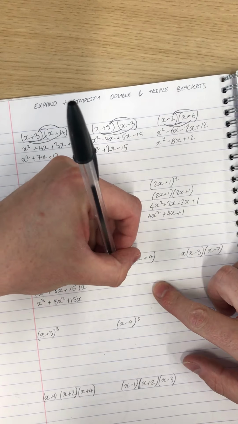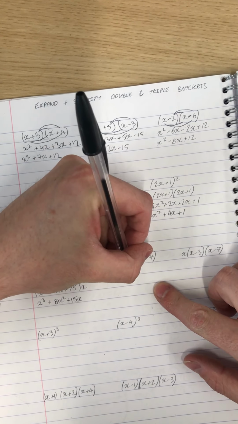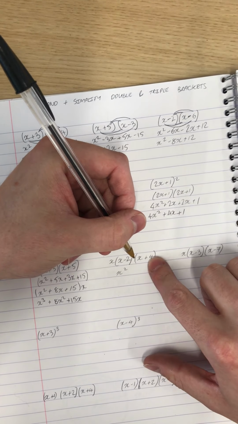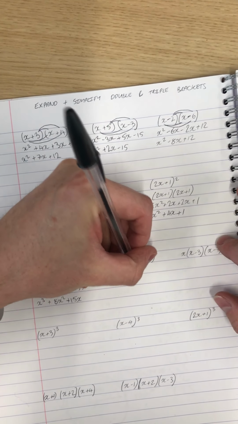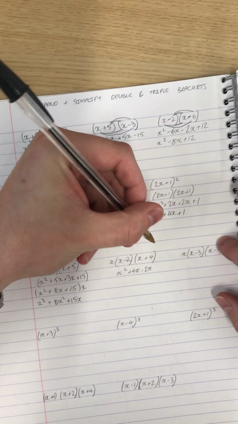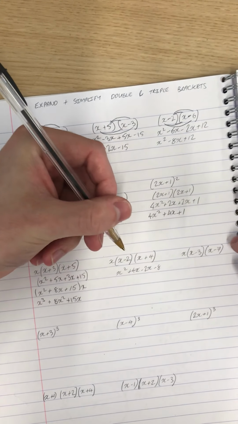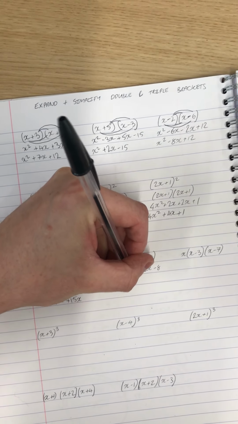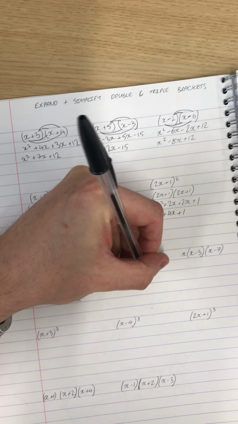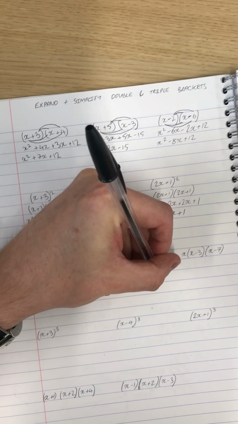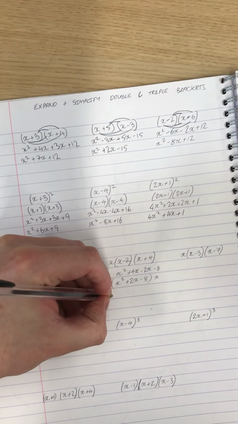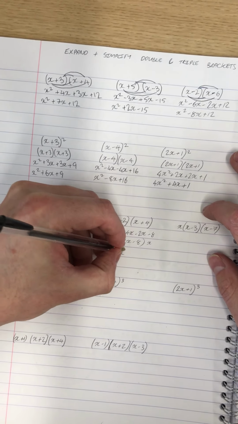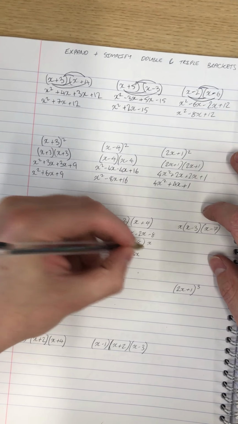So x times x squared. So minus, whichever way around you do it. I sometimes choose to do minus 2x first, but you can do the plus 4x there. But plus 4x minus 2x and then minus 8. So again, we simplify: x squared plus 4x minus 2x is positive 2x, and then minus the 8. Times everything through by the x at the start, and we end up with x cubed plus 2x squared minus 8x.